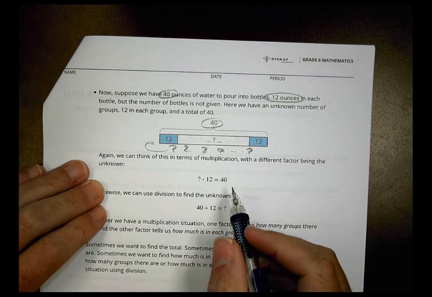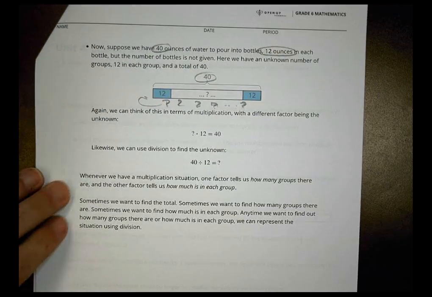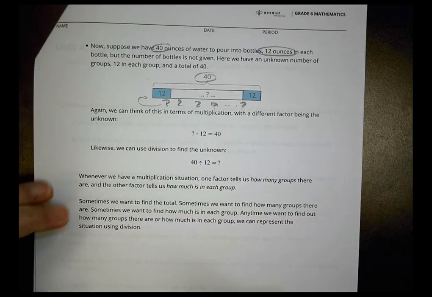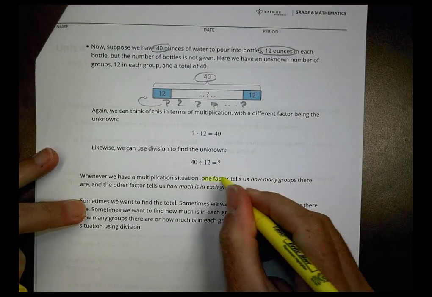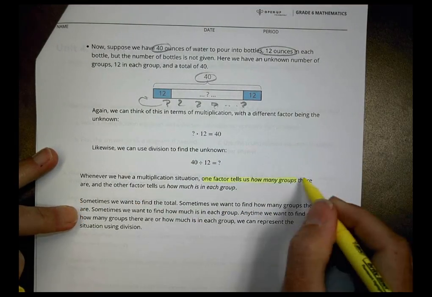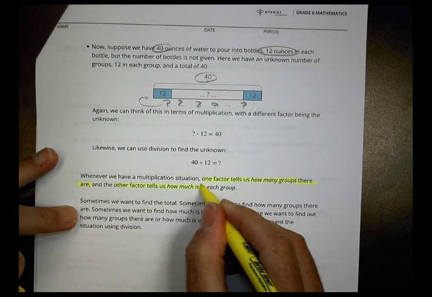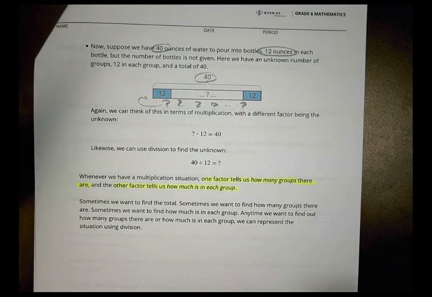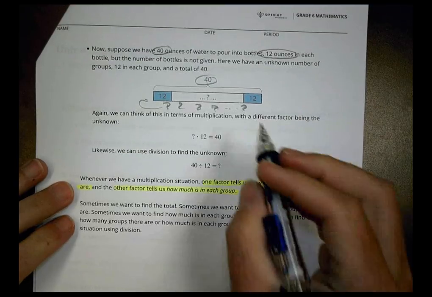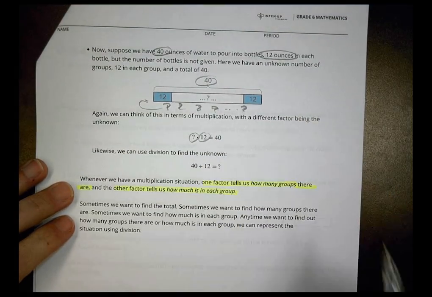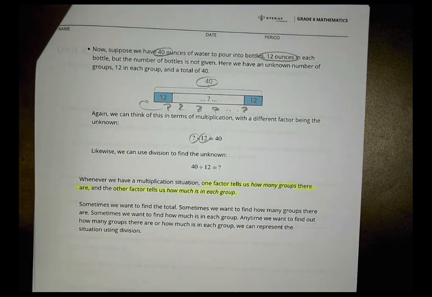We don't know. Okay? So whenever we have a multiplication situation, one factor tells us how many groups there are, and the other factor tells us how much is in each group. Those are the two factors we're talking about. So how many groups there are and how much is in each group is what we're talking about when we're dealing with multiplication situations. Okay? Sometimes you want to find a total, sometimes you want to find how many groups, and sometimes how many are in each group. It just depends on the situation.